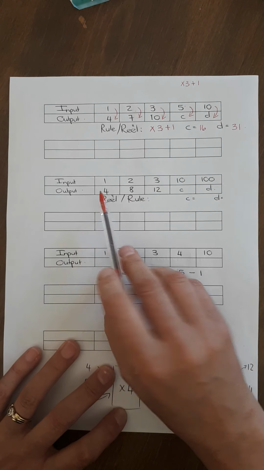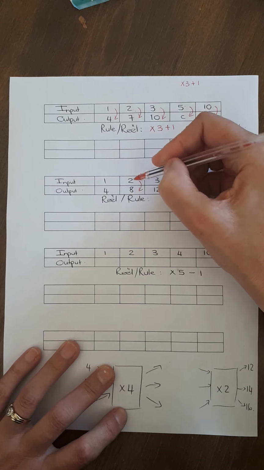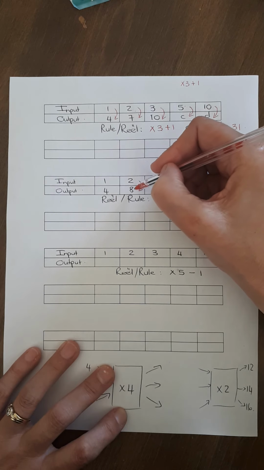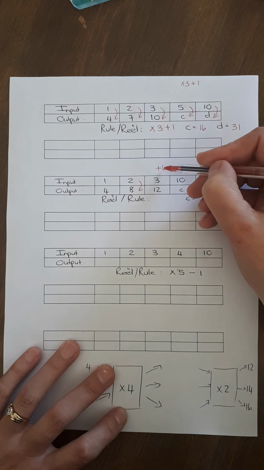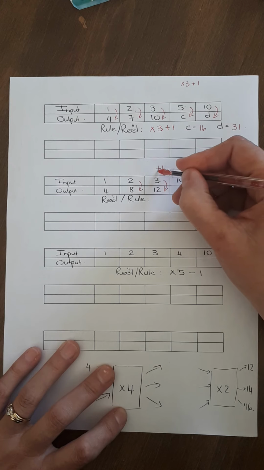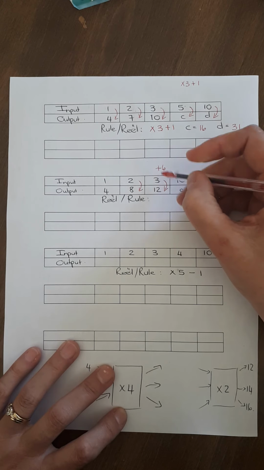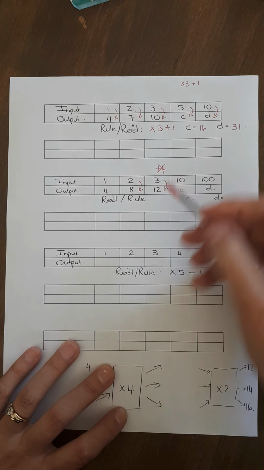Now over here, I've got to look, what do I have to do with the 2 to get to a 4? I can say, well, 2 plus 6 gives me 8. Okay, now if that is the rule, it needs to apply to this one too. What is 3 plus 6? That gives me 9. Okay, so this one didn't work, so I'm not going to use it. Let me try something else.